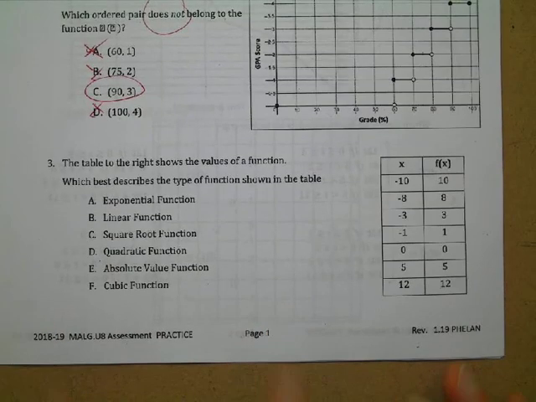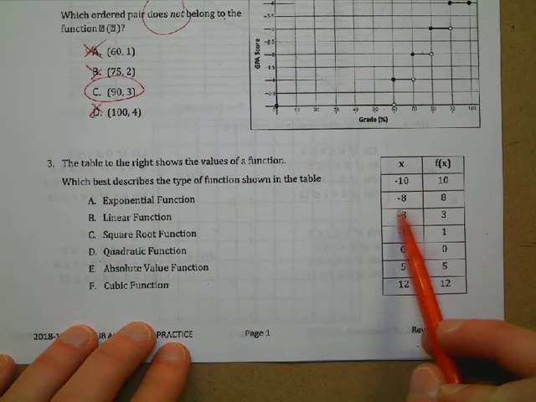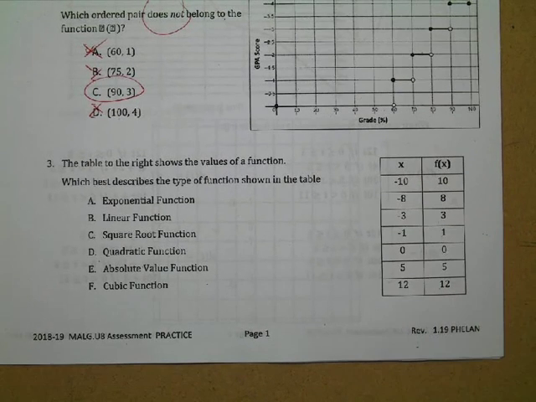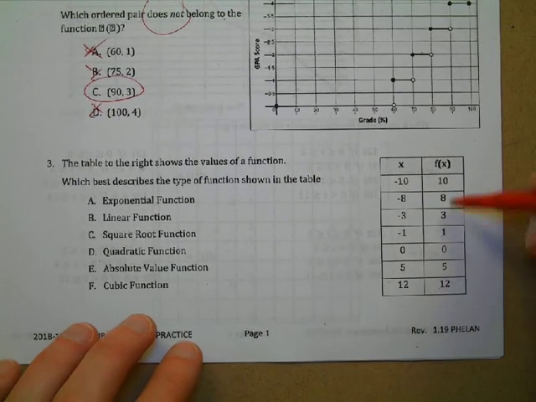All right, moving on. Number 3, the table to the right shows the values of a function. Which best describes the type of function shown in the table? Linear. Okay, why do you say linear? Actually, no. Absolute value. What clues us into the absolute value here? All the negatives become exactly positive, right? You can also see another behavior here, right? We are decreasing and then start to increase.